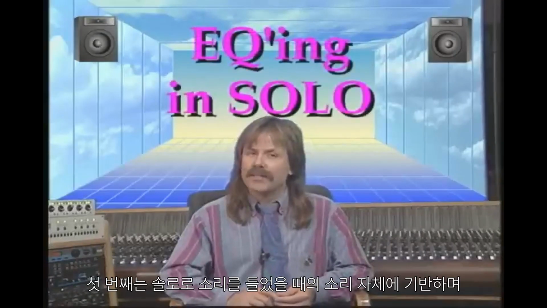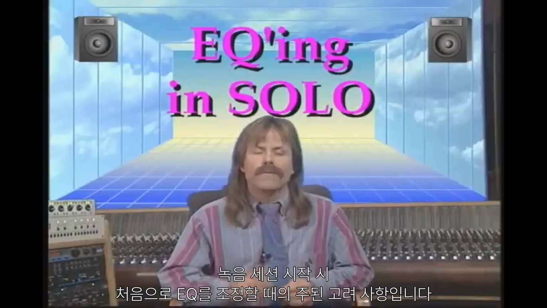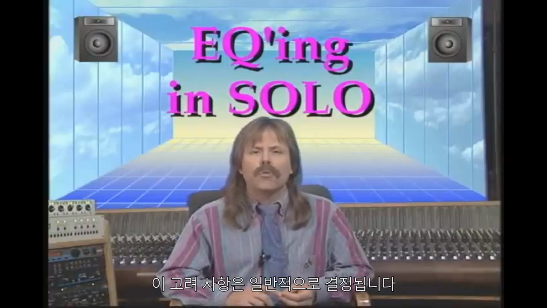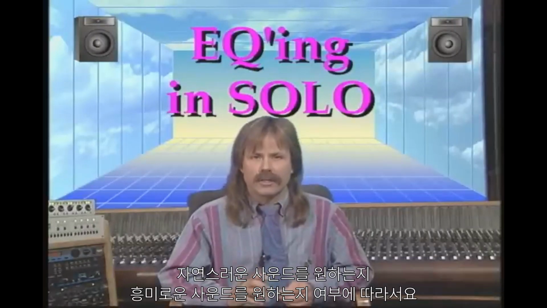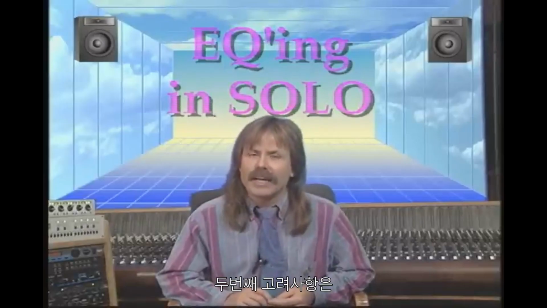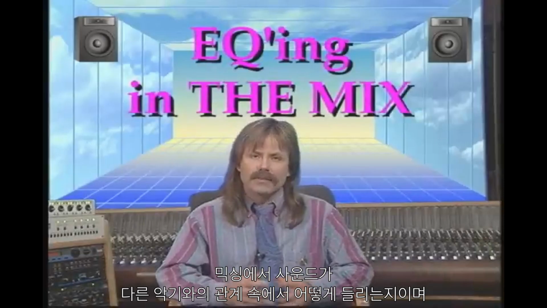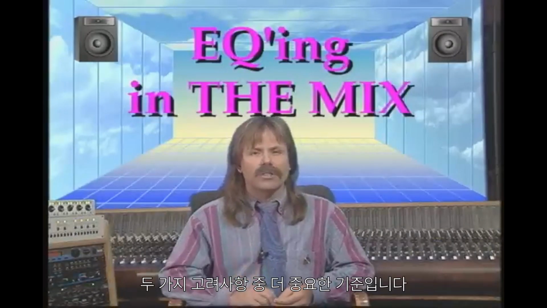The first is based on how the sound sounds by itself in solo, the primary consideration when first EQing the sound at the beginning of the recording session. This consideration is usually based on whether you are going for a sound that is natural or interesting. The second consideration is how the sound sounds in the mix relative to the other instruments and is of the utmost importance of the two.